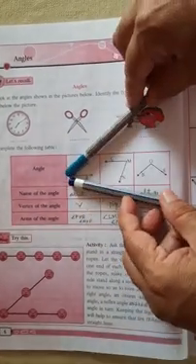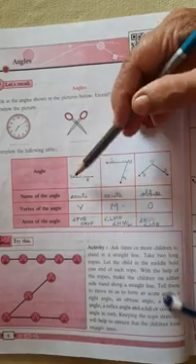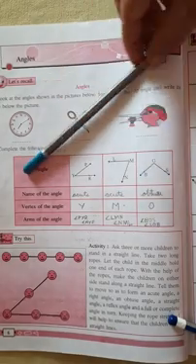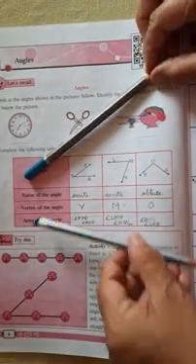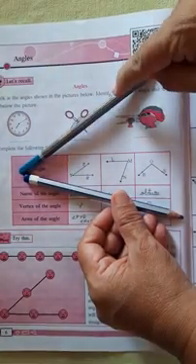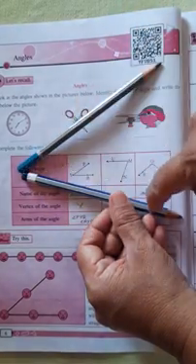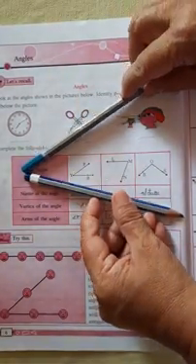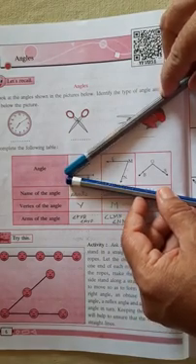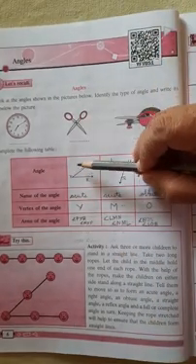So the angle is formed at the corner. Now suppose this angle, P, Y and R. This is one ray YP. Let's assume this pencil is a ray and the other pencil is another ray. So if this is point Y and this is point P, and this is Y and this is point R, then at this corner Y, PYR, an angle is formed. And we name it angle PYR.